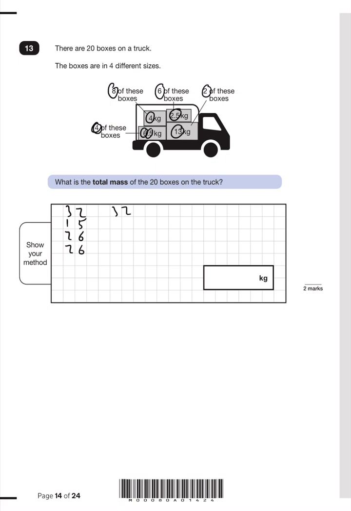So we've got 32 plus 15, which is 47. Double 26 is 52. 7 and 2 is 9. 4 and 5 is 9. So the answer is 99.